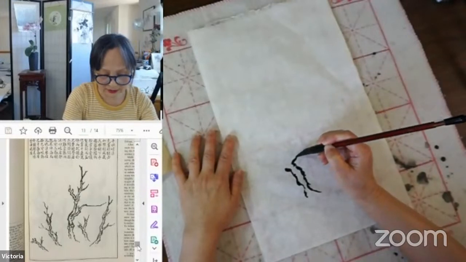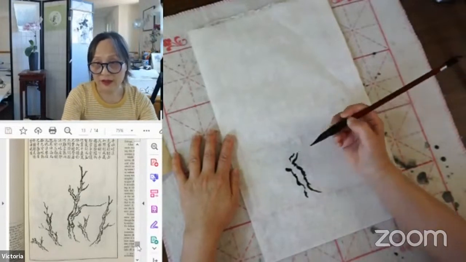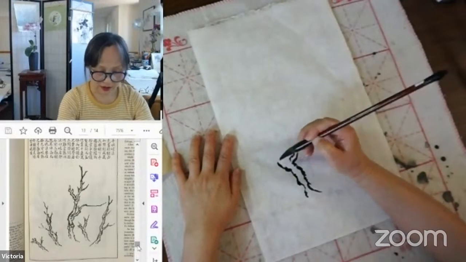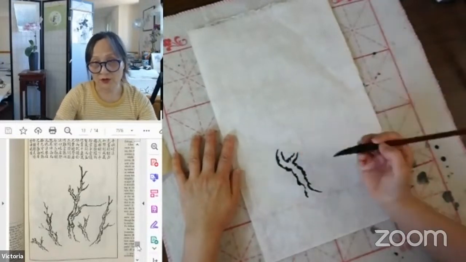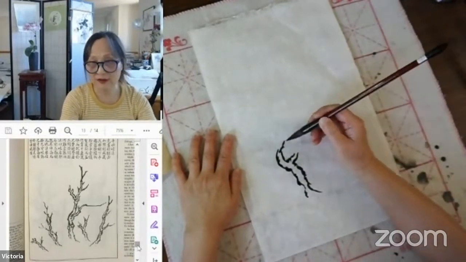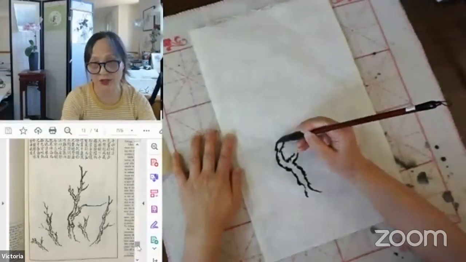You can finish this later, and continue with the main trunk. And remember, not even one inch goes straight.